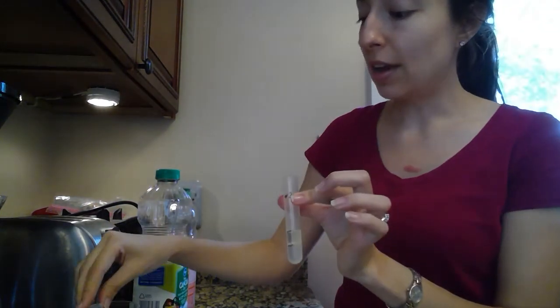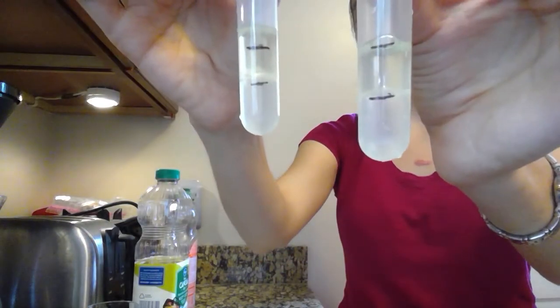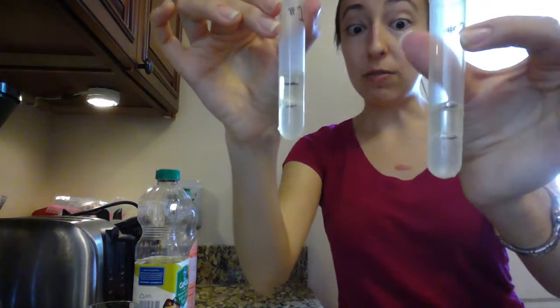So you want to go ahead and suck up some soap in your pipette and then add it to test tube number 2 and only to the second test tube. Okay, I've gone ahead and I've added my 5 drops of detergent to test tube number 2, and test tube number 1 just has my oil and water. So your tubes will probably look something like this. You want to record your observations in that very first table.